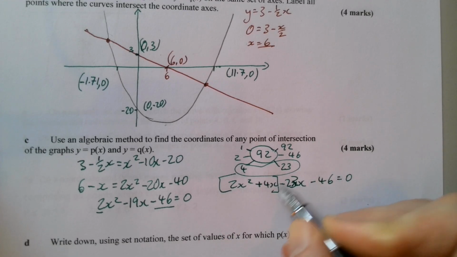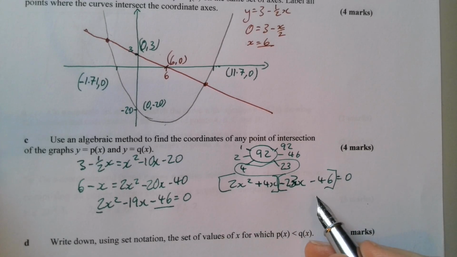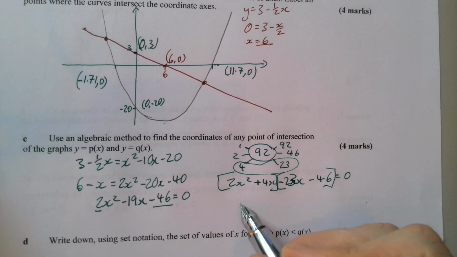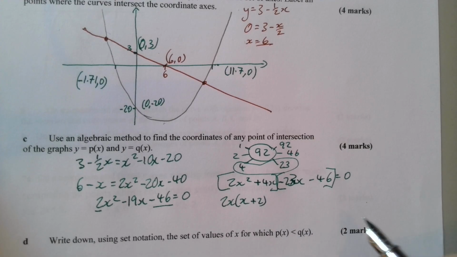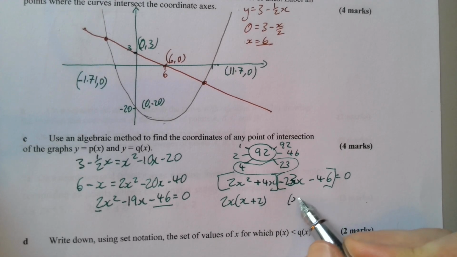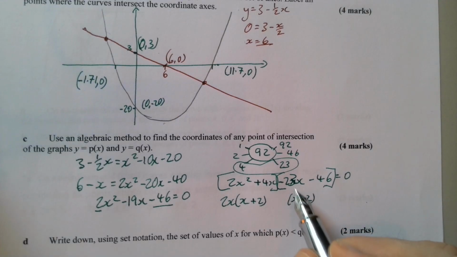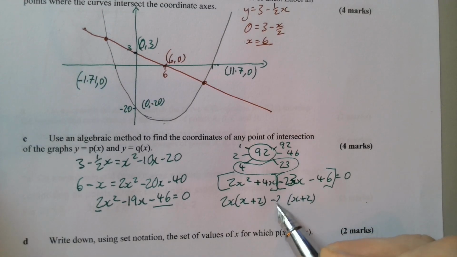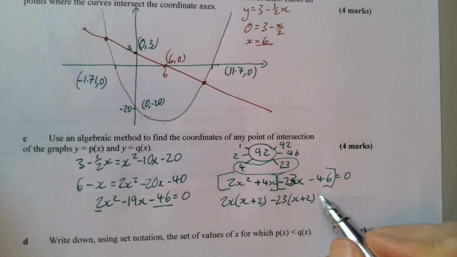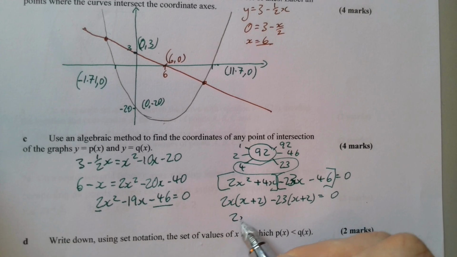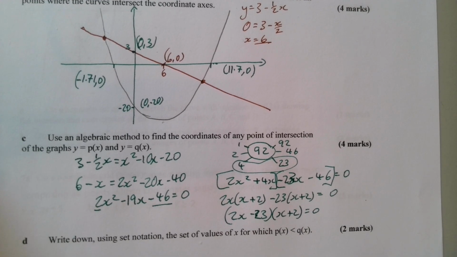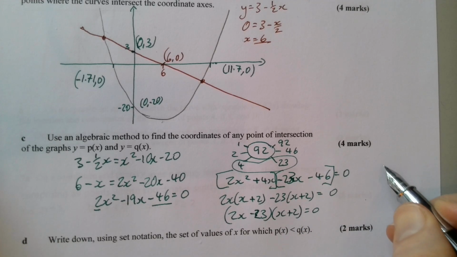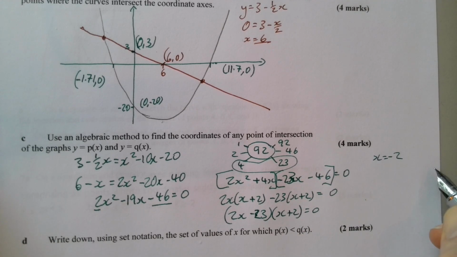I'm then going to do single bracket factorisation of those two parts of the left hand side. So 2x times x plus 2 is equal to 2x squared plus 4x. That means that's one of my brackets, x plus 2. So what number do I multiply x by to get negative 23x? Negative 23. So my factorisation is going to be 2x take 23 times x plus 2 equals 0. So then my x values, I'm going to get x equals negative 2. It's the easy one, isn't it?